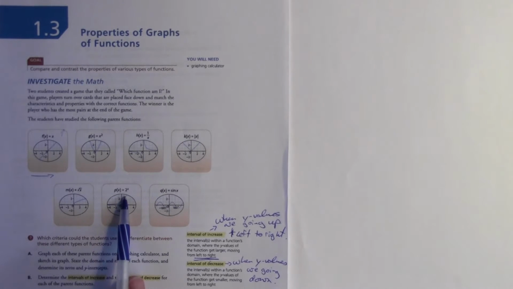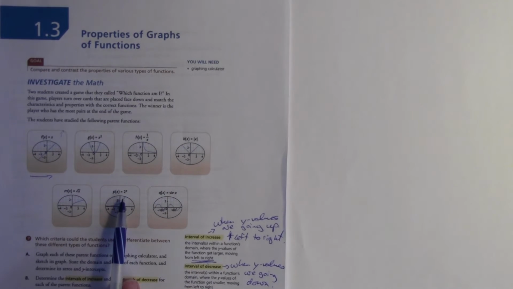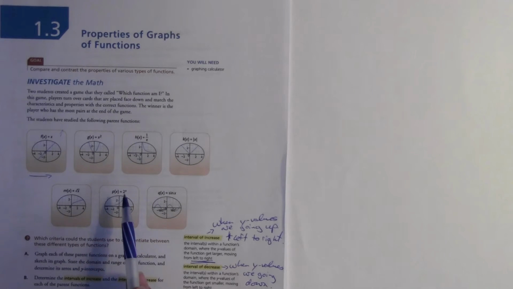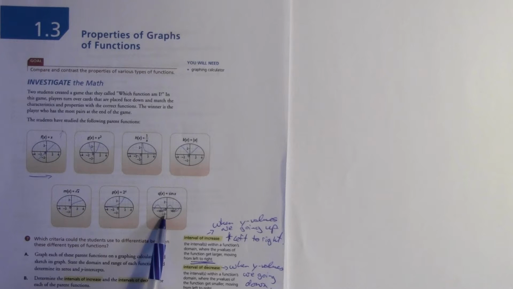This one here, what are the intervals of increasing? Yeah, Lyndon? From negative infinity to positive infinity. Very good, yeah. Okay, and the reason why is because it's always increasing. So Alan, the intervals of decreasing on this graph? None? Yeah, none, again, because it's always increasing. So this one's a little harder. The intervals of increasing. Jason?